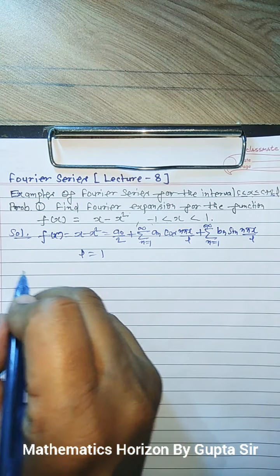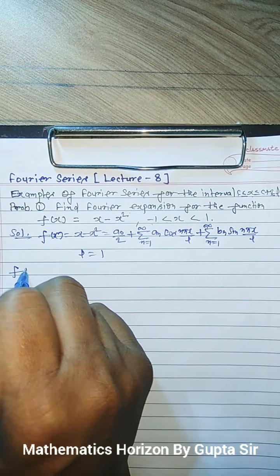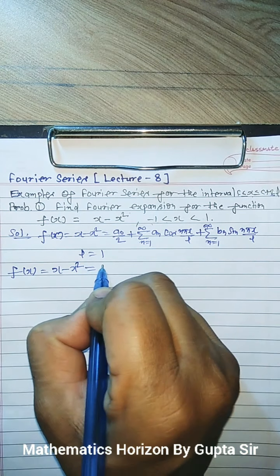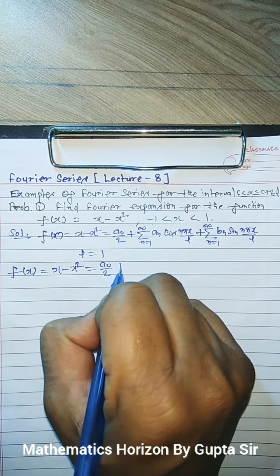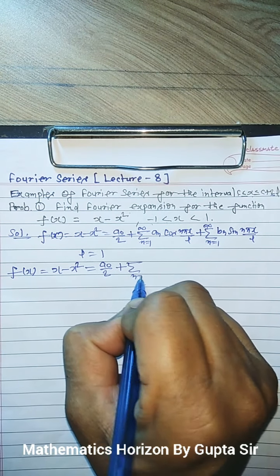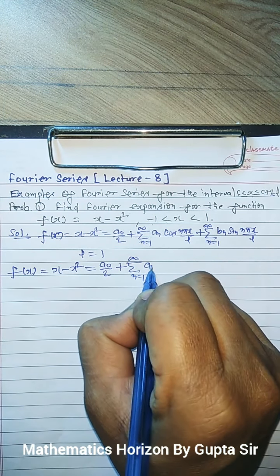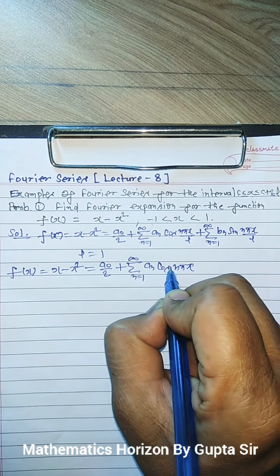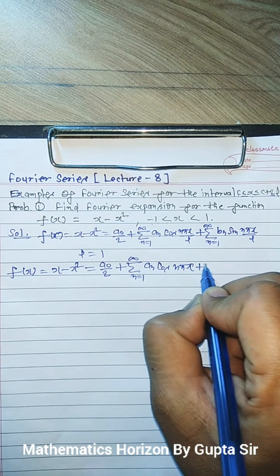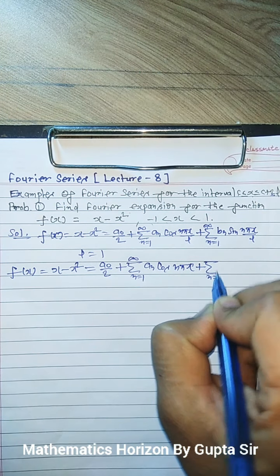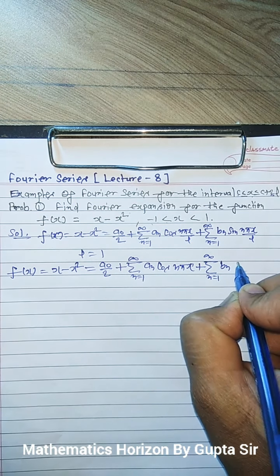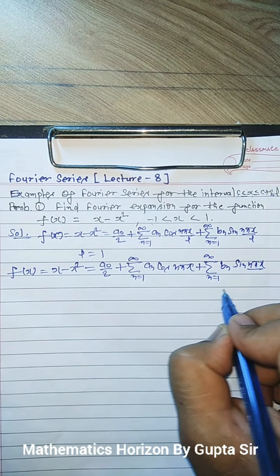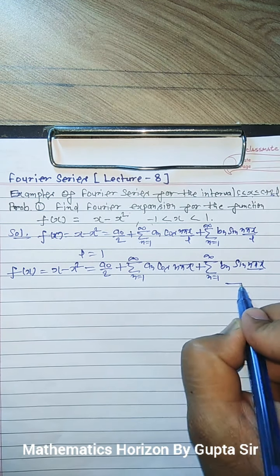What we have? We have f(x) = x minus x square equal to a0 by 2 plus summation n equal to 1 to infinity an cos n pi x plus summation n equal to 1 to infinity bn sin n pi x, and this is equation number 1.